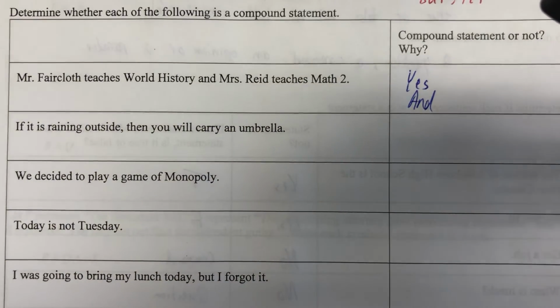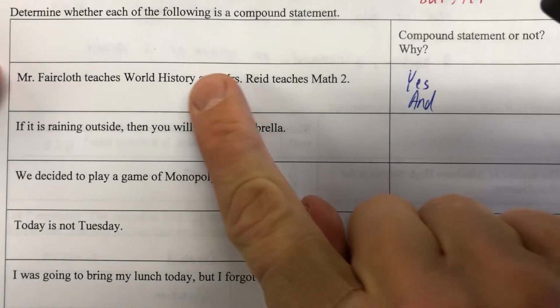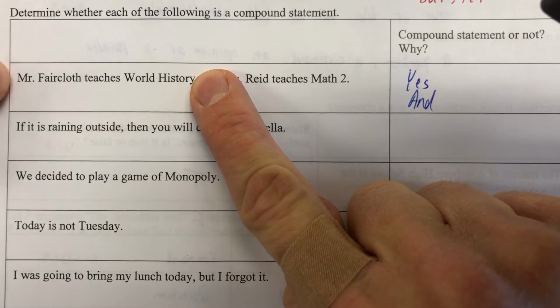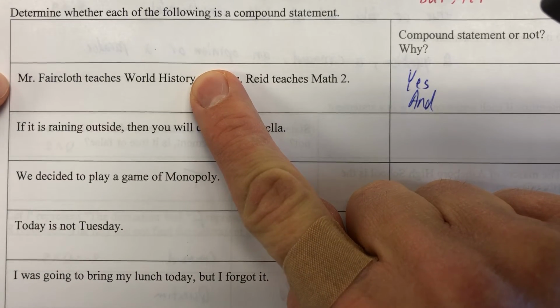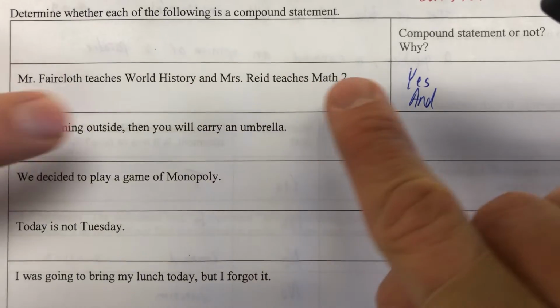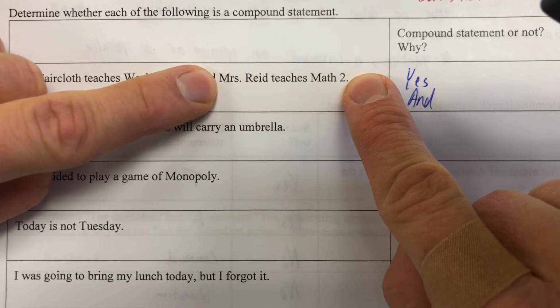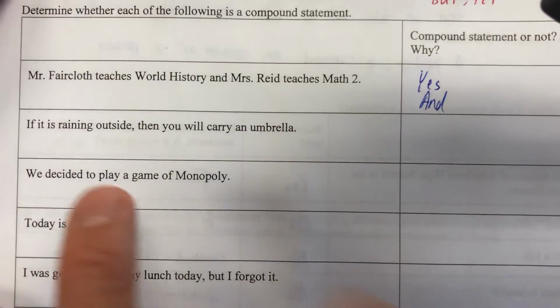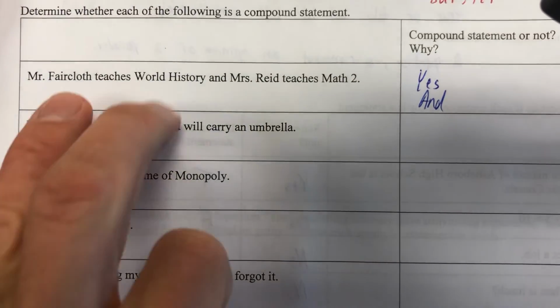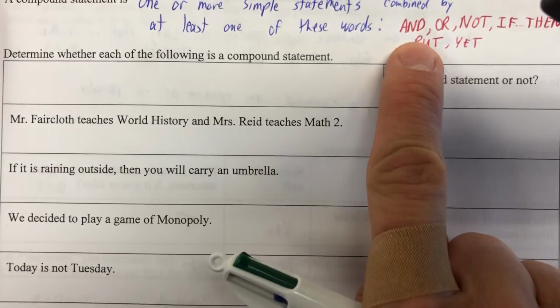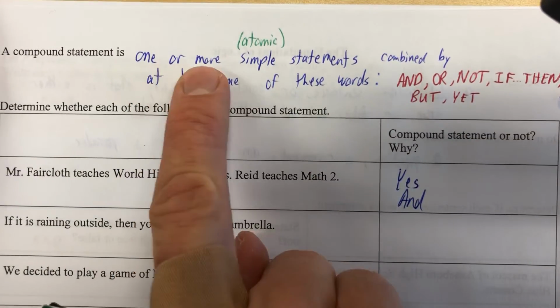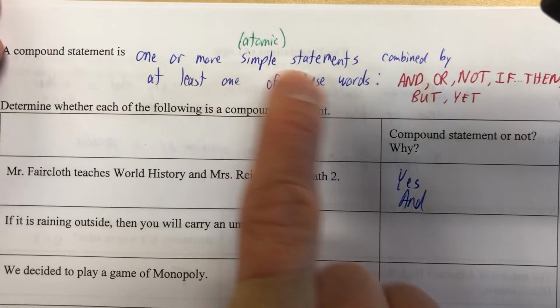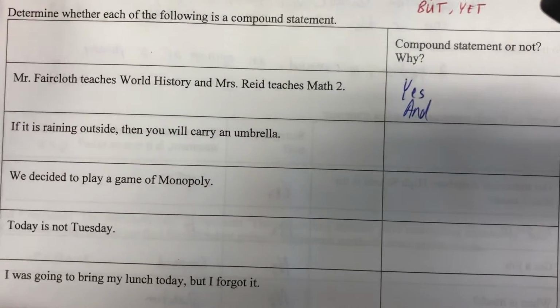If I go a little deeper here, this is a statement: Mr. Faircloth teaches world history. It's either true or false. Miss Reed teaches math too. That's true or false. Actually, it's true, and so is that. But even if they were false, it would be a statement and another statement joined by one of these words. So we have one or more simple statements combined by at least one of those words.